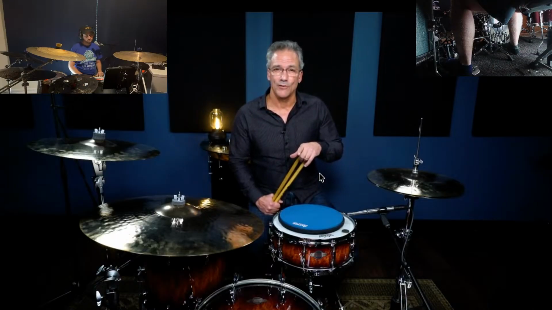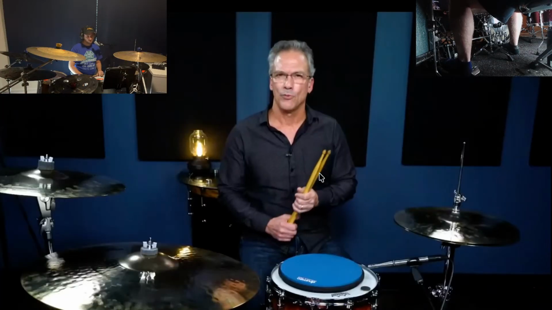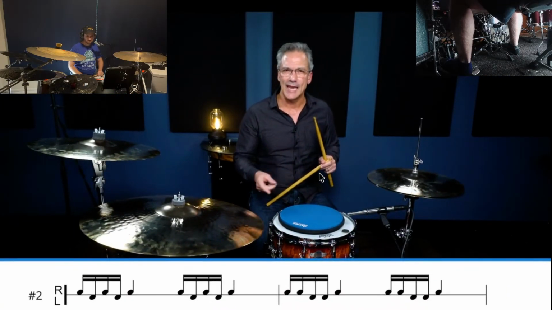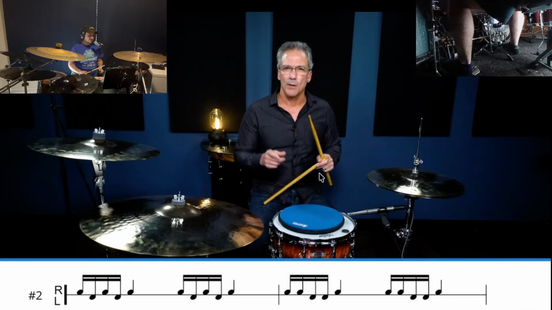So here's a little exercise I show to my students. I want you to play this 5-stroke roll as a single-stroke roll with a double-stroke sticking. That doesn't make any sense? Well, I think it does, because I want your double strokes to sound just like your single strokes. So we're going to do a little exercise where we play them as single strokes and then as double strokes.